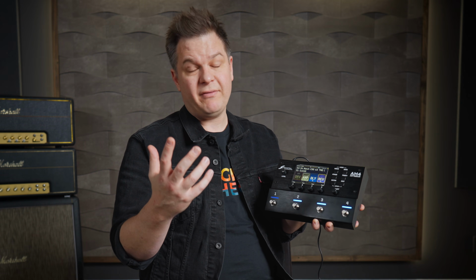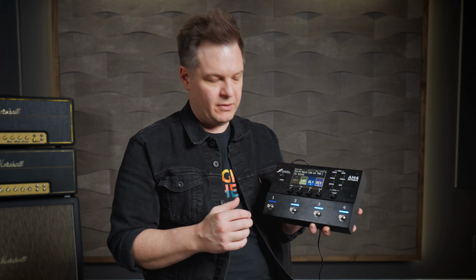I have been a Fractal user for years and years. The XFX3 I used as my main unit for probably 5 or 6 years, week in, week out, playing at church almost every weekend. I still do, but these days I'm playing something different almost every weekend. So I still use the XFX3 a lot.